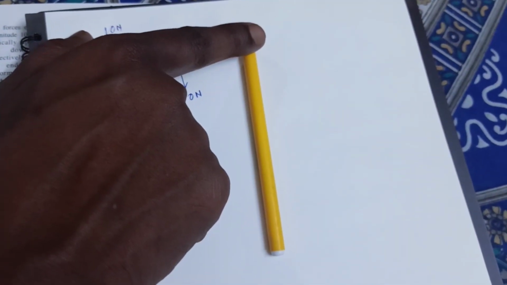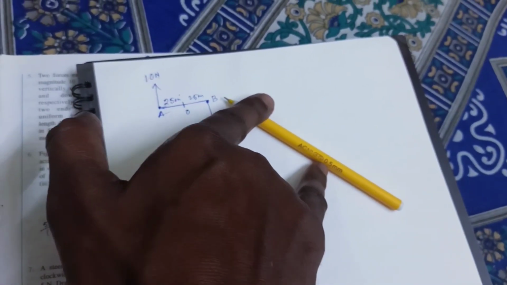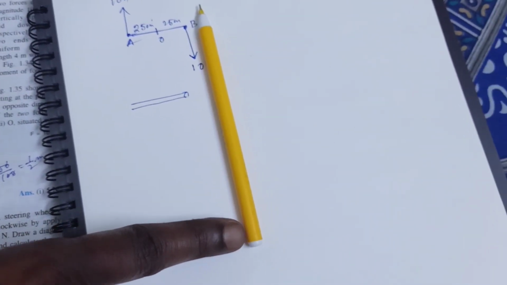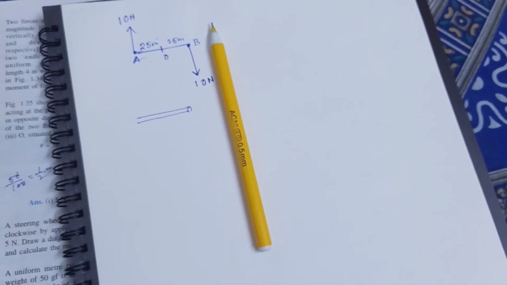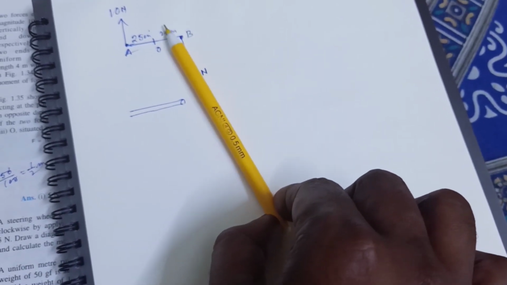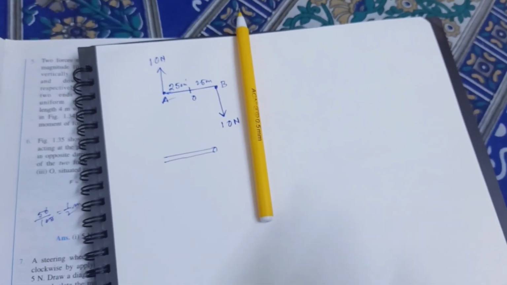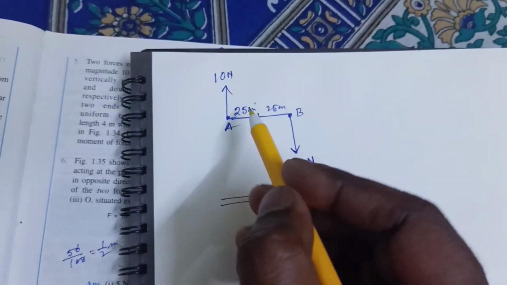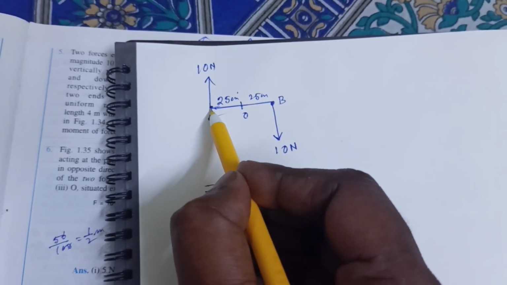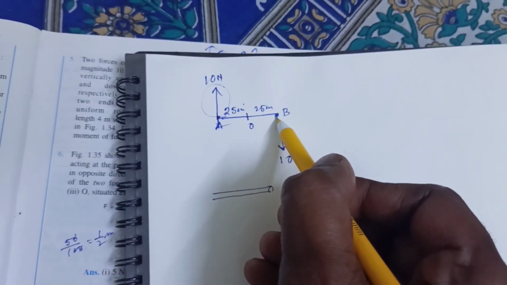But if this point is pivoted and we apply a force here, then it rotates. So for rotation, we have to apply a force perpendicular or along some other angle. If we apply a force along this direction, it also rotates. But if we apply a force along the axis, it can't rotate. So this force cannot rotate that body, but this force can.